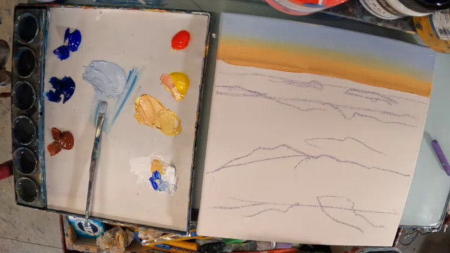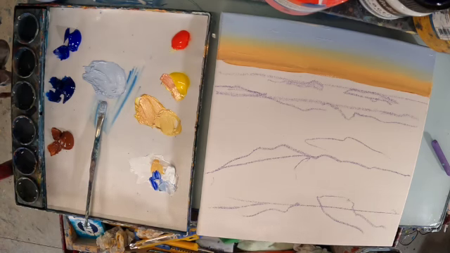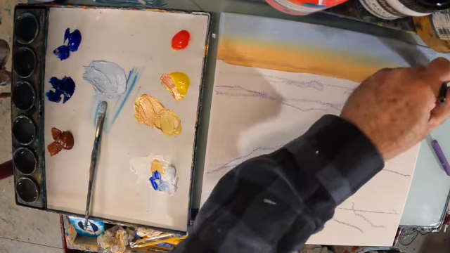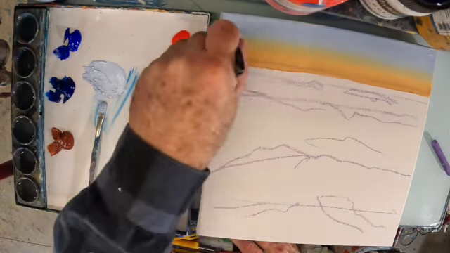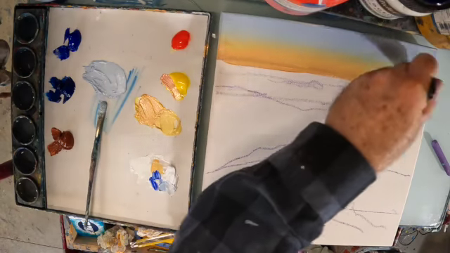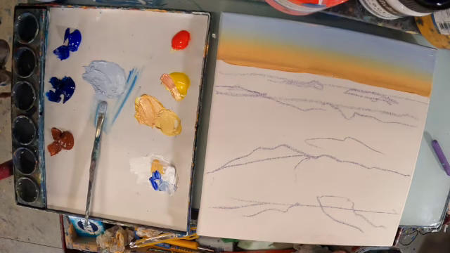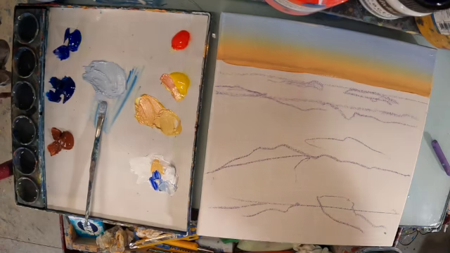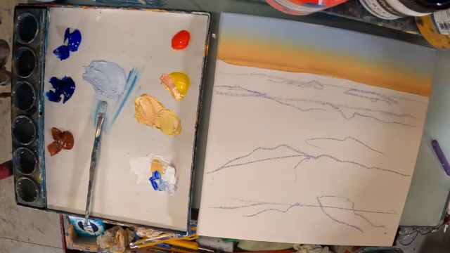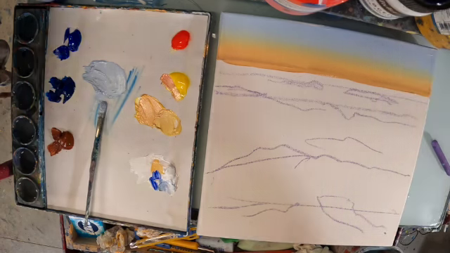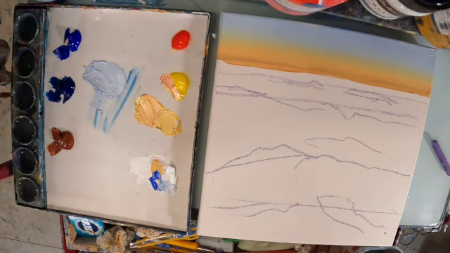Now, one of the things you can do, if you're not getting it very smooth, is get a clean dry brush and just go back and forth over that, lightly blending. So you get a smooth blend there. We're not going to really let that dry very much before we come in with a more saturated orange.